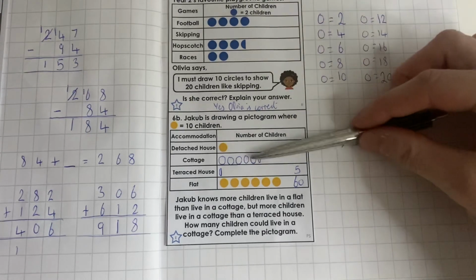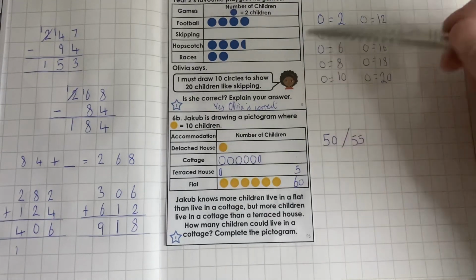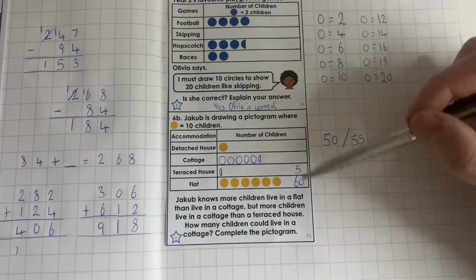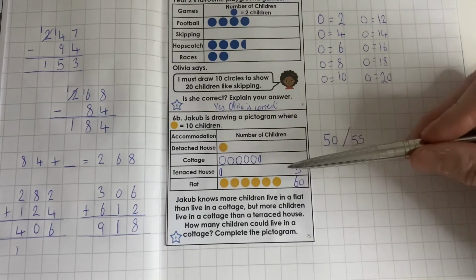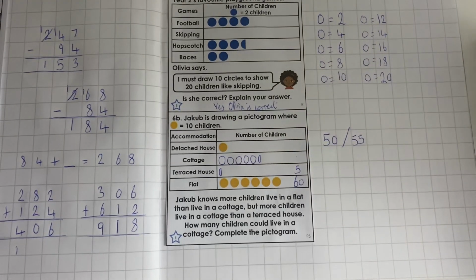This question is quite a tricky one, so you may want to ask for some support from your parents or your guardians with this question. Now please go to your task sheet and answer the questions. Best of luck.